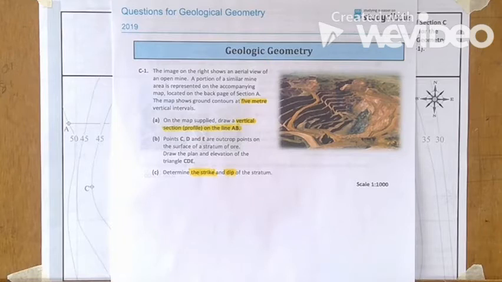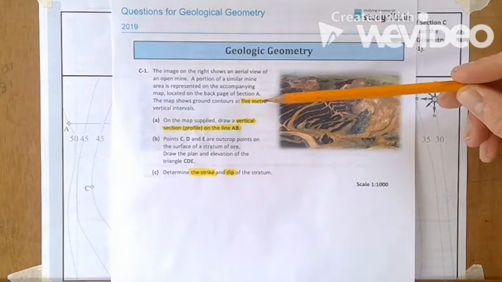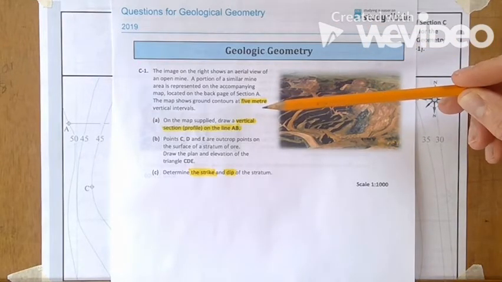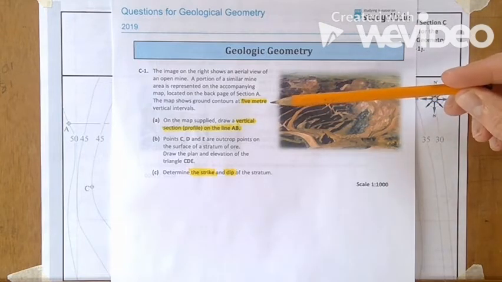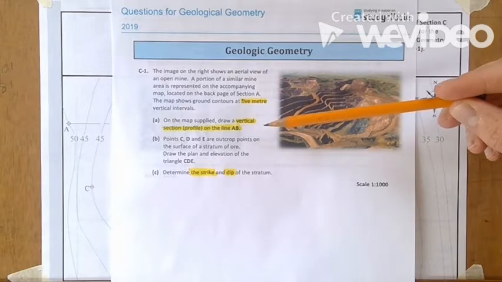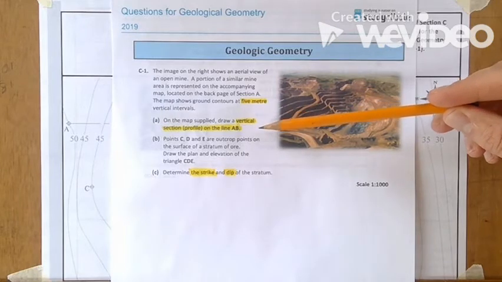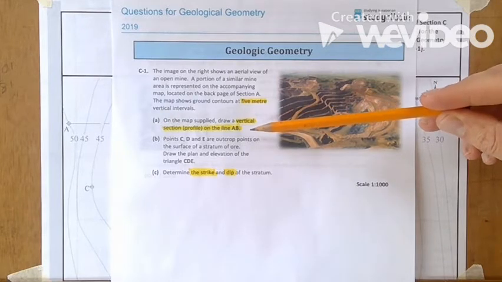The map shows ground contours at 5 meter vertical intervals. So it's important just to look at what the vertical intervals between each of the contours are. Generally they're always nearly 5 meter vertical intervals. Part A, on the map supplied, draw a vertical section profile of the line AB. So we're going to look at how we need to do that.